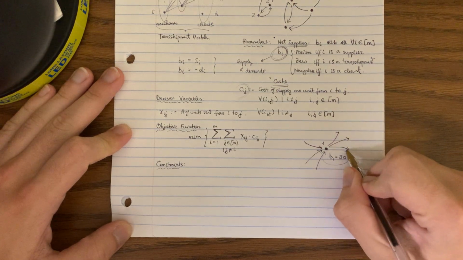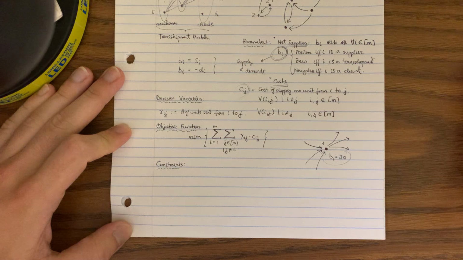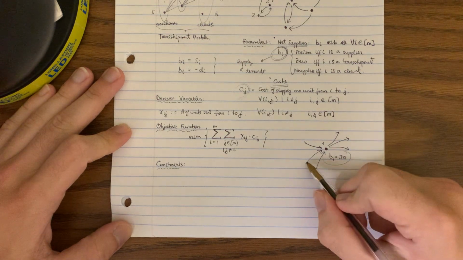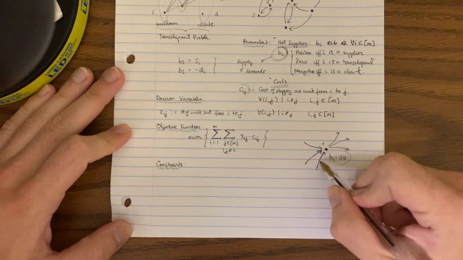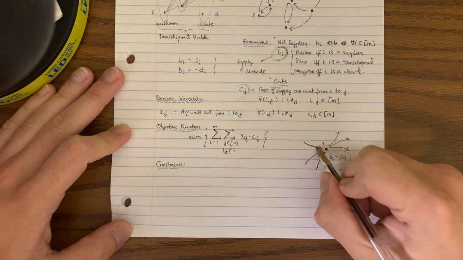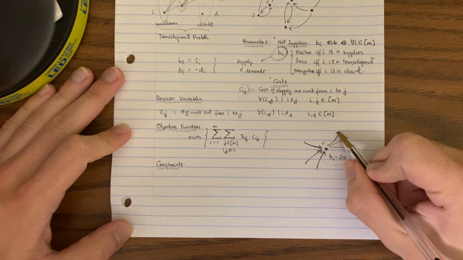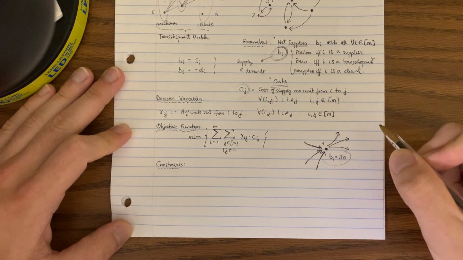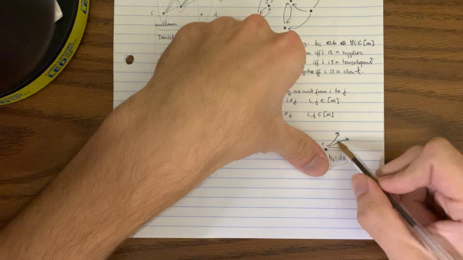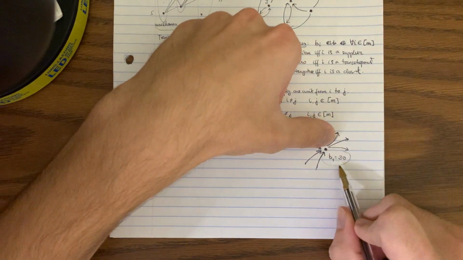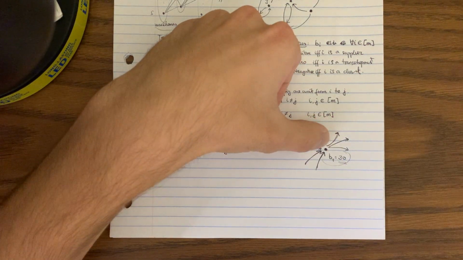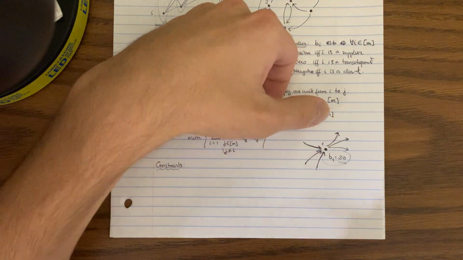What we know for sure is that however much comes in, exactly 30 units more are going to come out. If nothing goes in, 30 go out, because that's the supply provided by that location. It's like a source.